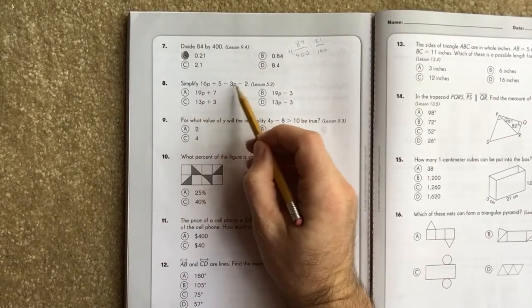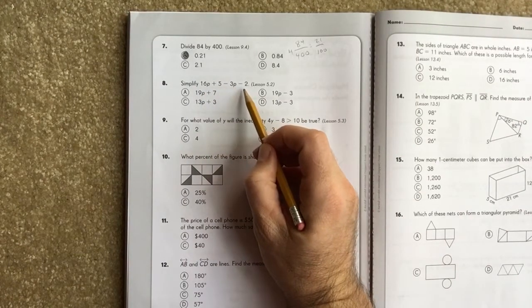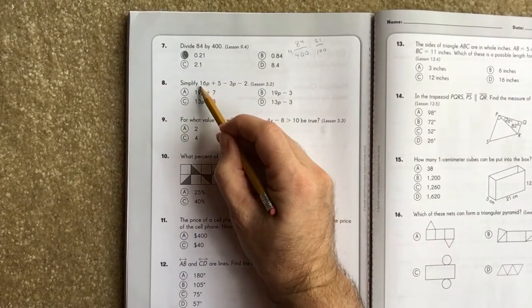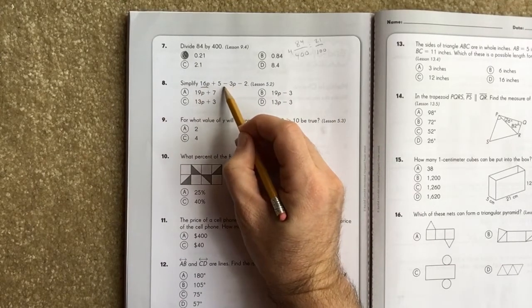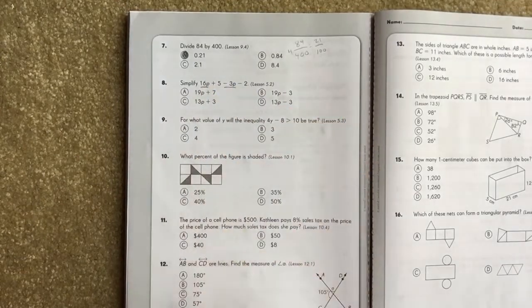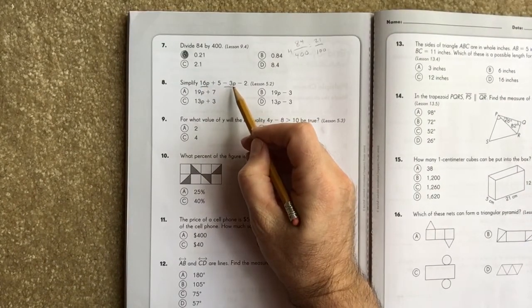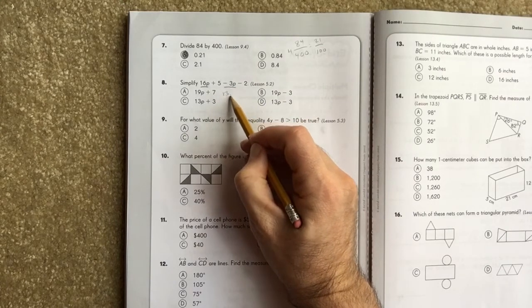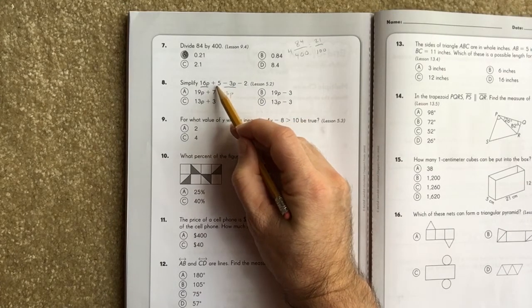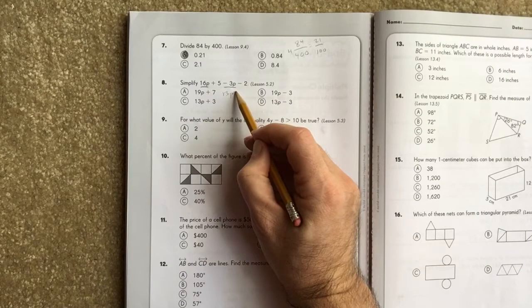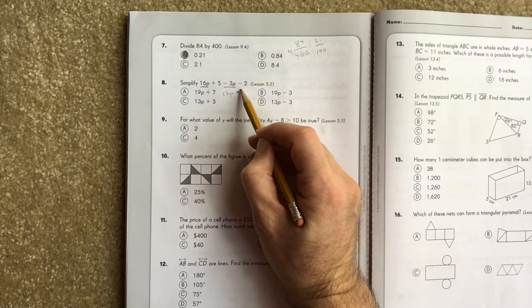16p plus 5 minus 3p minus 2. If you remember when we did these, we talked about combining the like terms, the parts that are the same. We can subtract 16p minus 3p and get 13p. And then 5, positive 5, minus 2 would be plus 3.